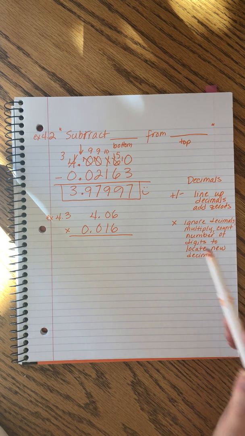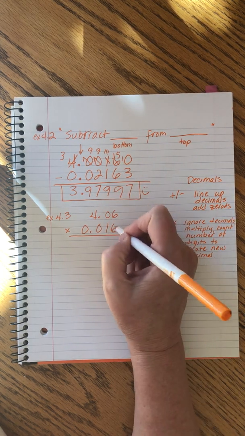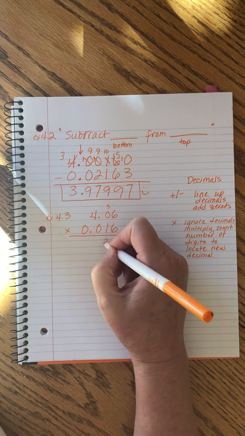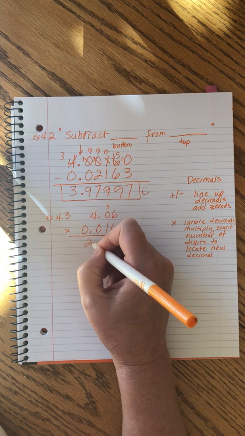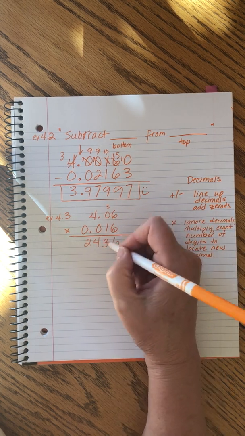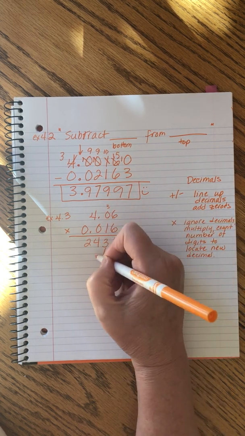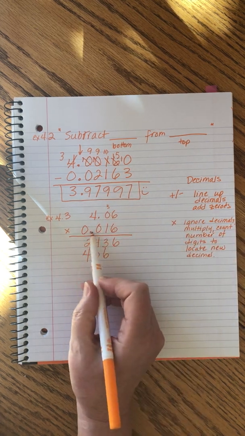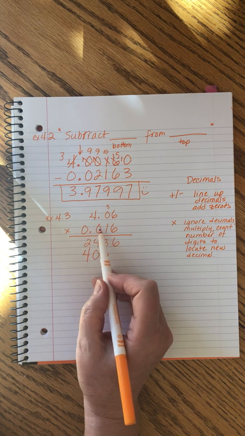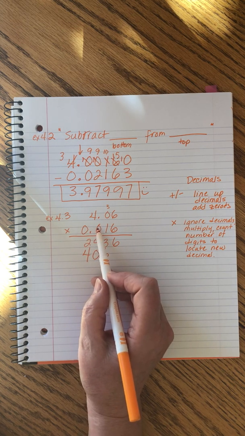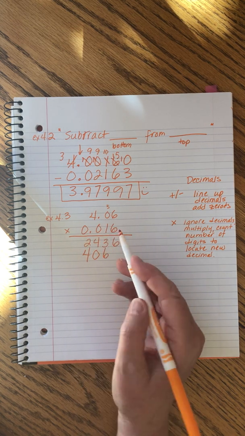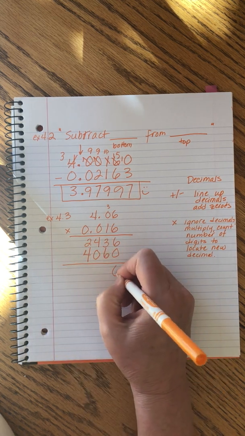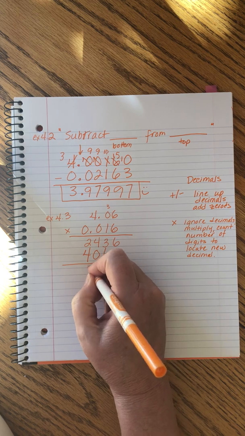So let's do that. Let's ignore the decimals and just multiply. 6 times 6, 36. That's 3. And then 24. And then 6, 0, 4. And now notice these two zeros, we don't need to do anything with those, right? We don't need to multiply with those. We just multiply by the 6 and the 1. Here, let me put a 0 here to be my placeholder. Now we add, right? 6, 9, 4, 8.